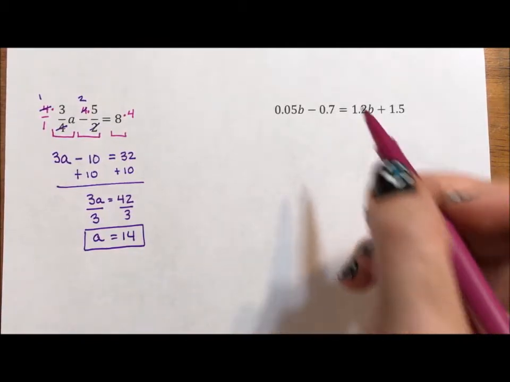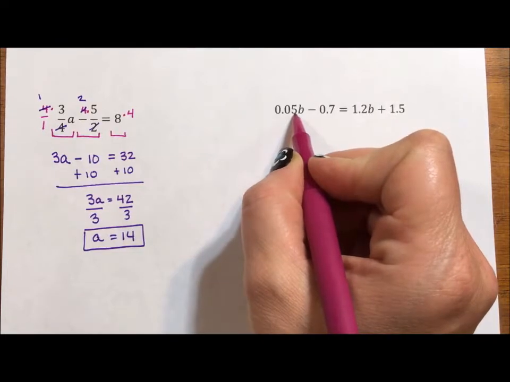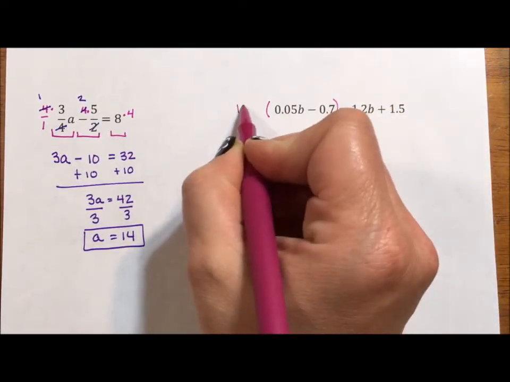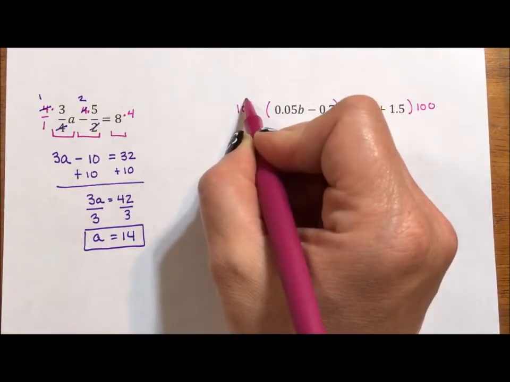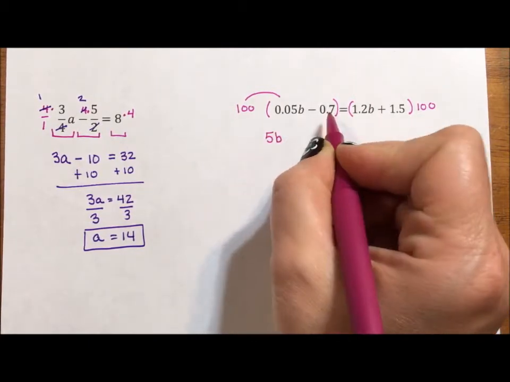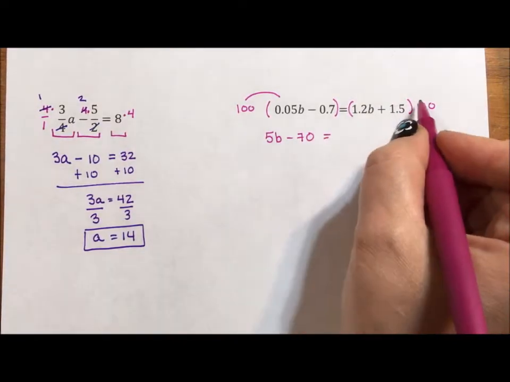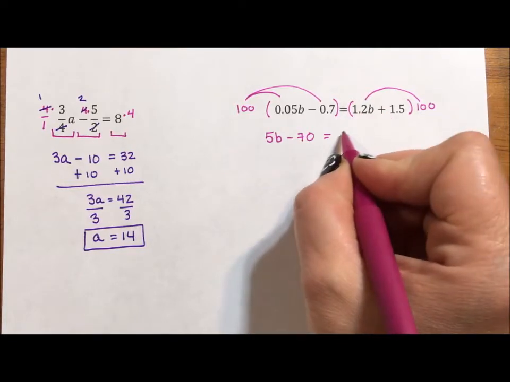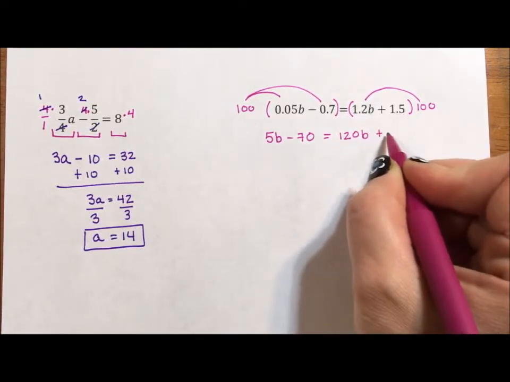To clear a decimal, let's see, I would need to multiply by 100 to clear this. So I'm going to multiply both sides by 100. 100 times 0.05b is 5b. 100 times 0.7 is 70. 100 times 1.2b, we're moving the decimal over twice, is 120b. And 100 times 1.5 is 150.